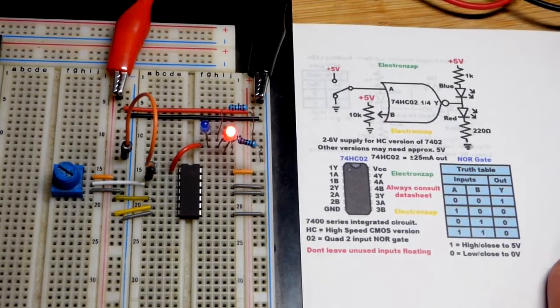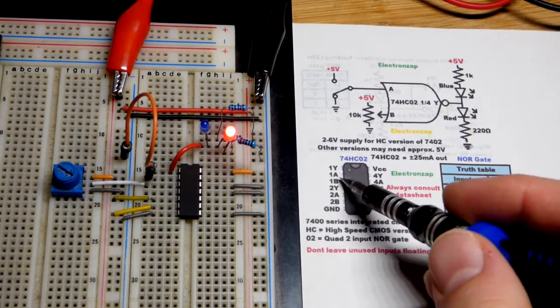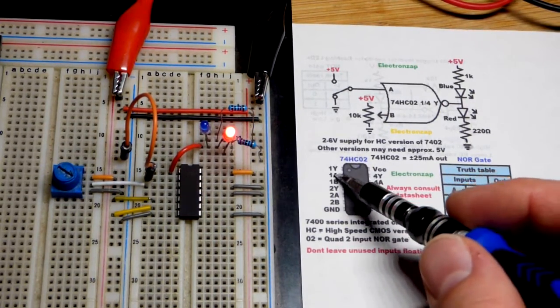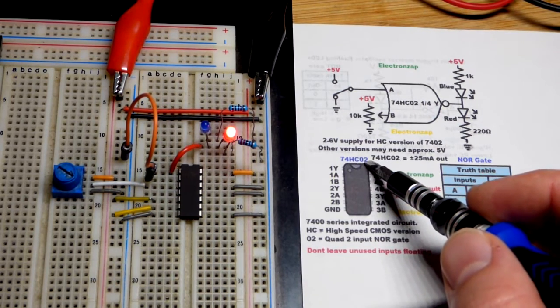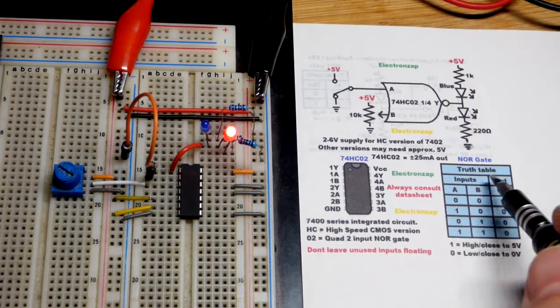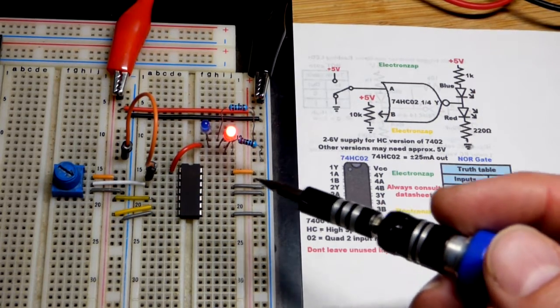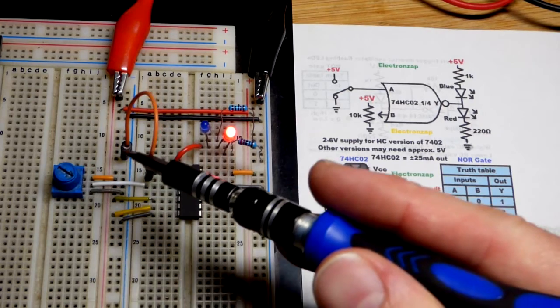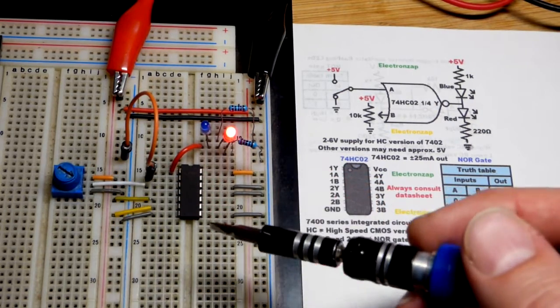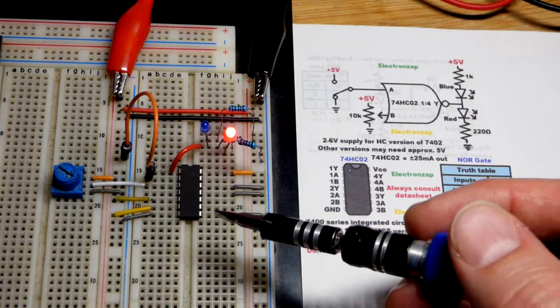So now in this video, we're going to look at the NOR logic gate. I'm using the integrated circuit, the 74HC02. And we have the truth table right here. In an OR gate, the output will be high if one, the other, or both inputs are high. So this is the NOR gate, not the OR gate.